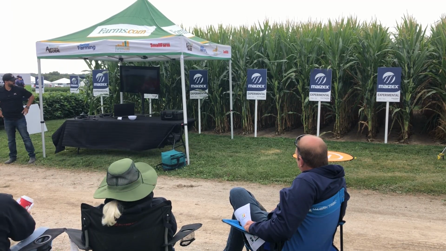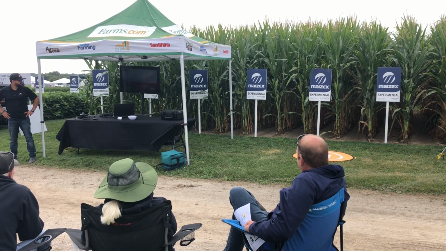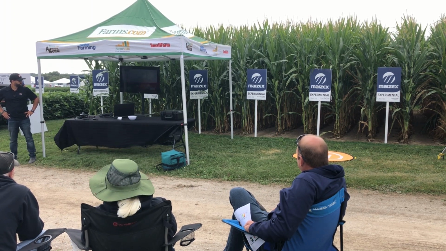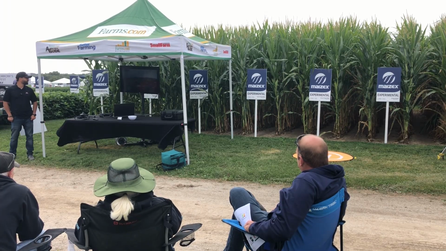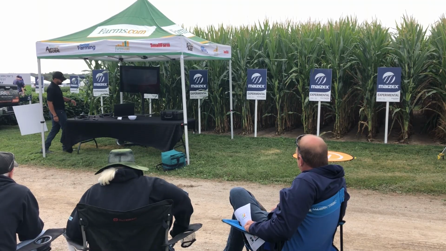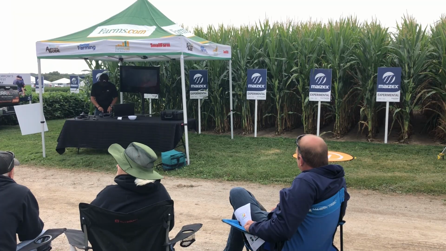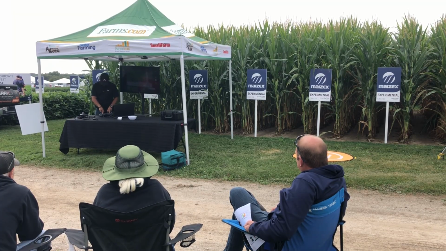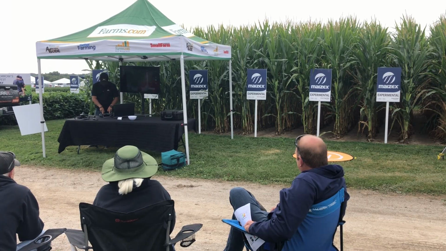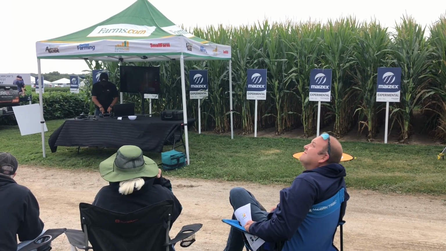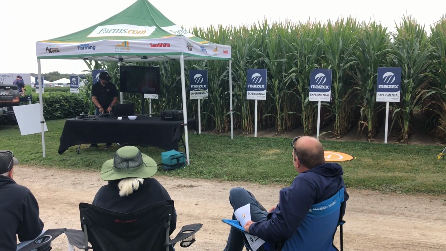So let's take a look at the screen. That's what the drone is seeing up front, and this is what it's seeing down below. So it's doing its calibration. That should take just a couple more seconds.